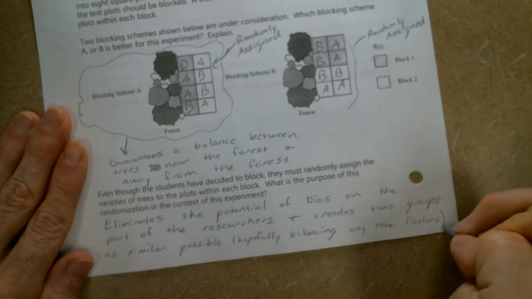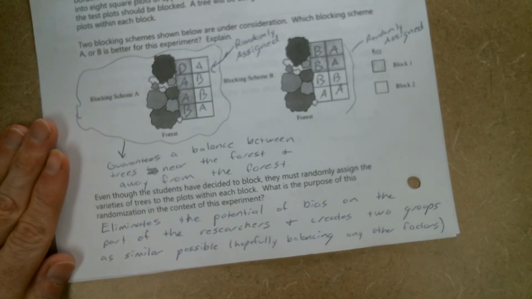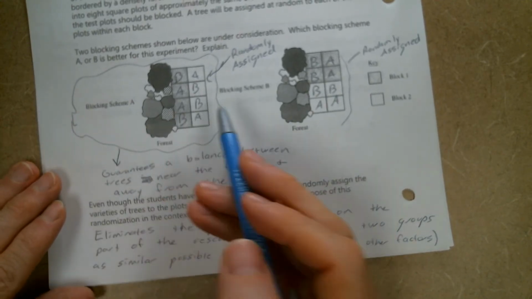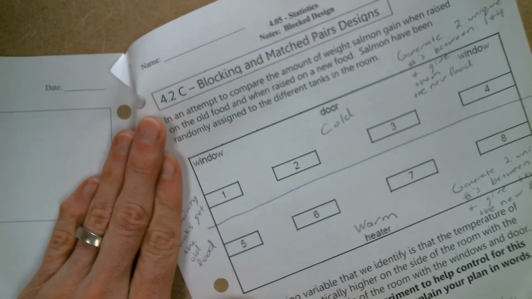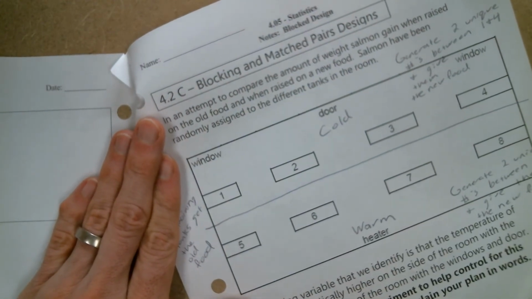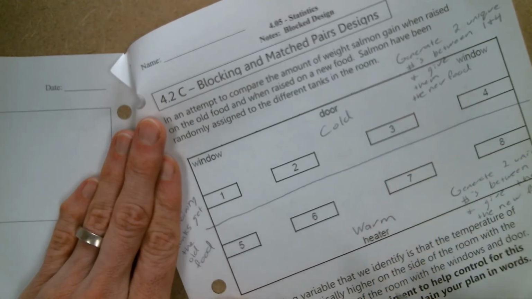All right. So when we know there's a factor like shade versus sun or warm versus cold, we don't leave it to chance. We create blocks and guarantee that the treatment and the control are sort of balanced between those two blocks.